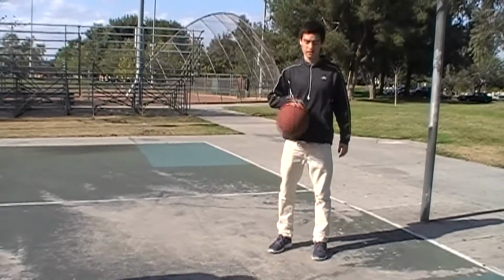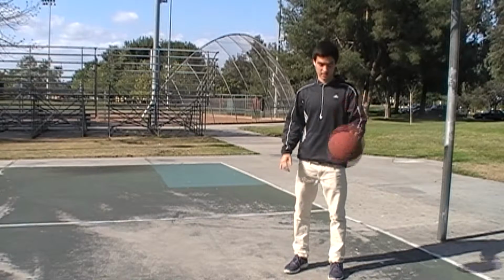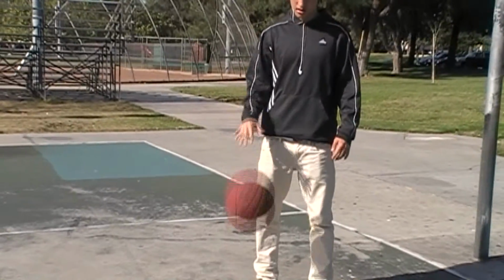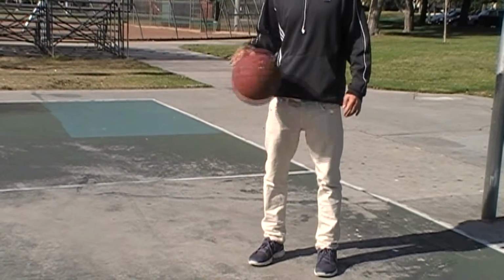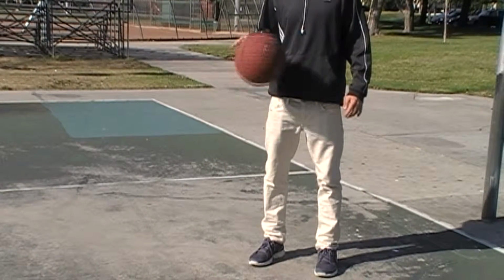Let's take a look at dribbling. This aspect of the game concerns the potential and kinetic energy the ball has. Here, Nate is dribbling the ball. When the ball is held, the ball has potential energy. Upon its release to the floor, potential energy converts to kinetic energy.